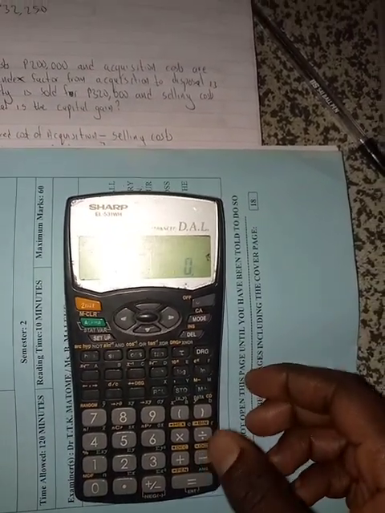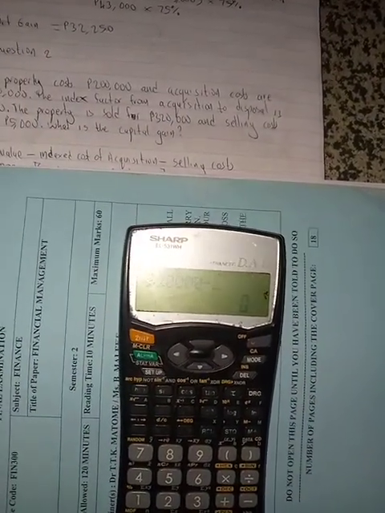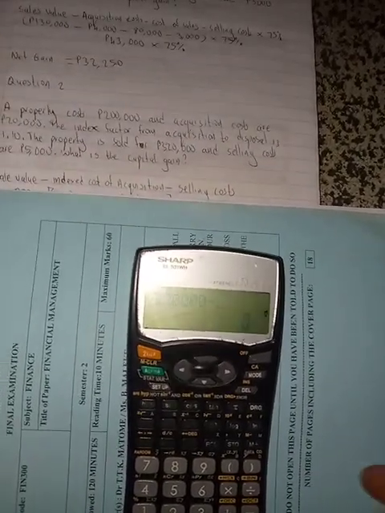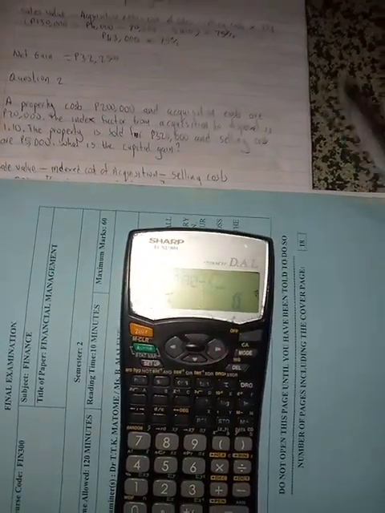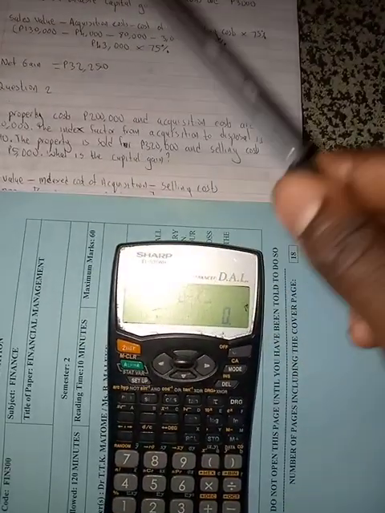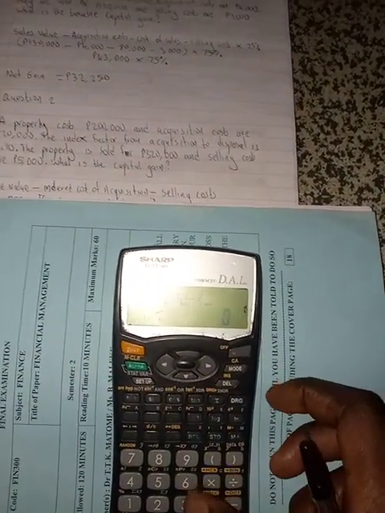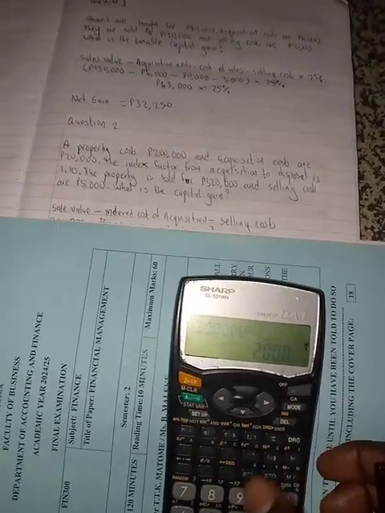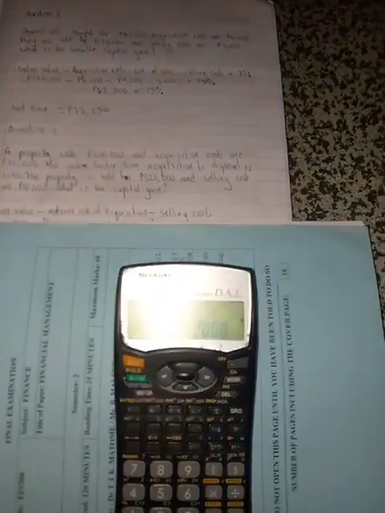320,000 minus, like I said, with indexation it is a bit different. I am dealing with property, so I want to treat it a bit differently. We're going to use the index cost of acquisition. Here we are told that a property costs 200,000 and acquisition costs are 20,000. So our acquisition costs are 200,000 plus 20,000.